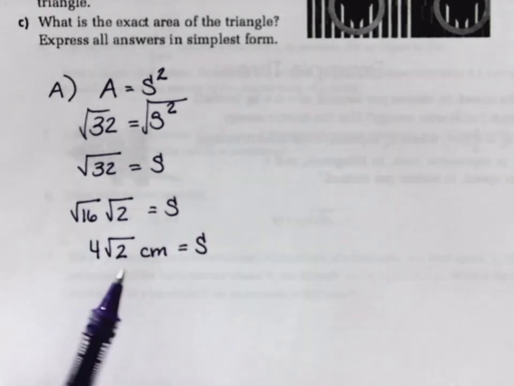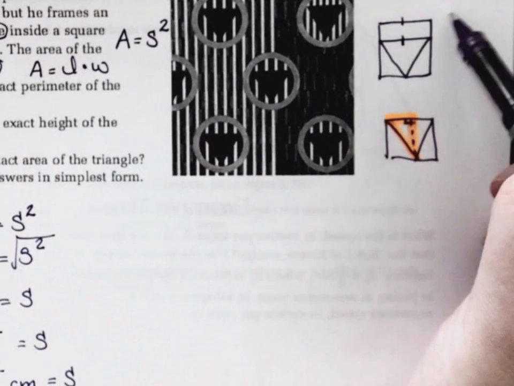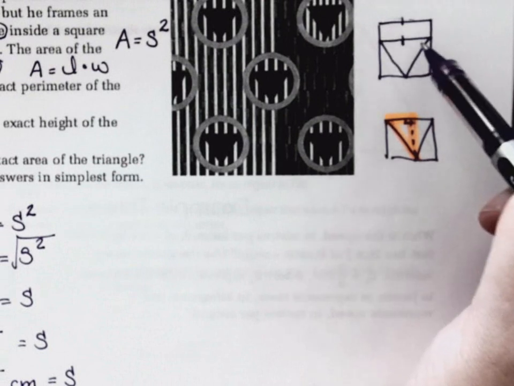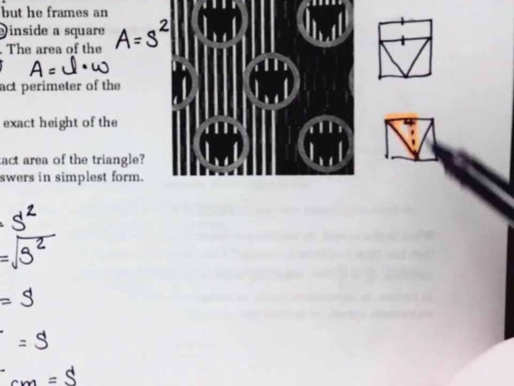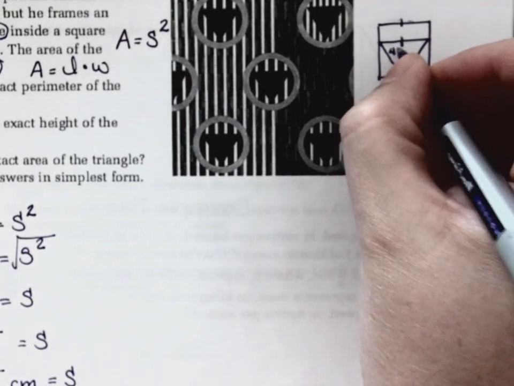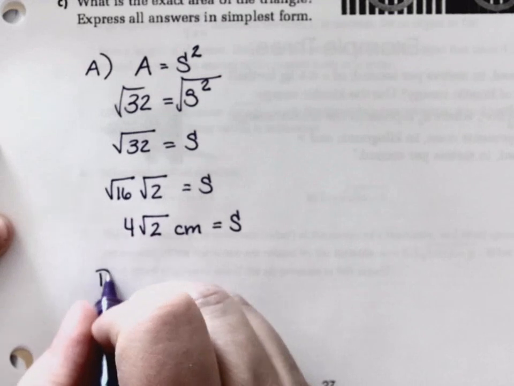So that's my side length of a square. That's my side length on the square. And we said that the one side of the square would match the base of the triangle. Didn't matter which drawing you used, it would be the same. So if we know that this is 4 root 2 right here, what is the perimeter?